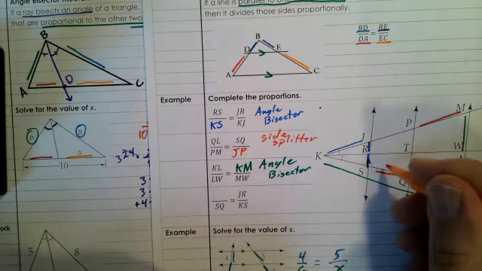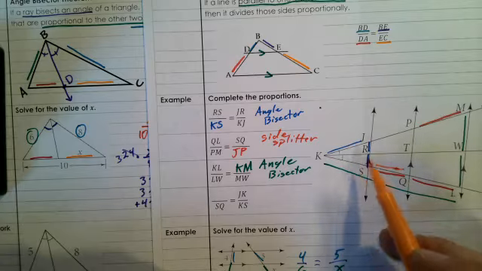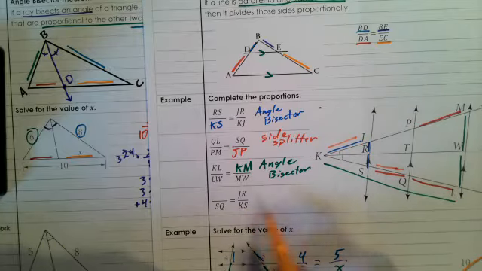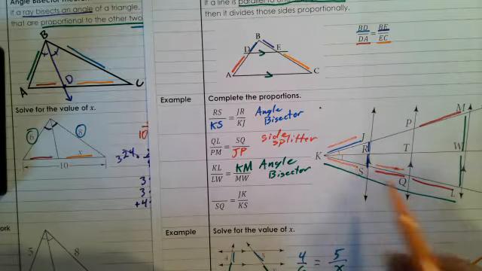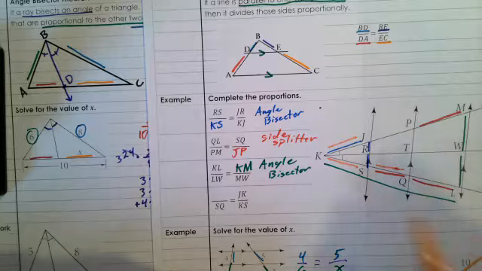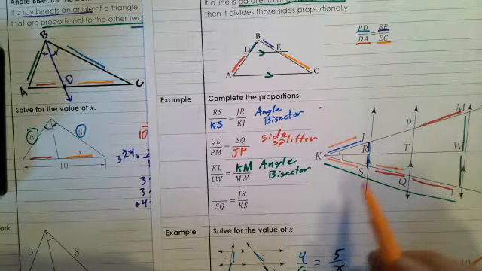Final one uses SQ again. So here's SQ and JK. So that's over here. And KS. So that's right here. So this is using another one of these side splitters, where if we just complete it with this JP right here, we're going to be set.